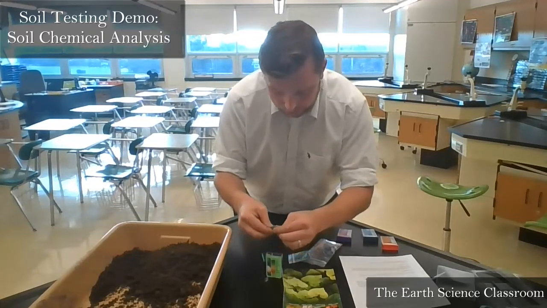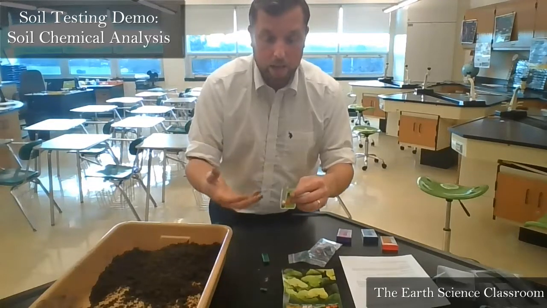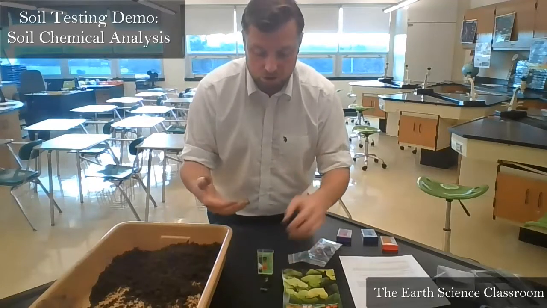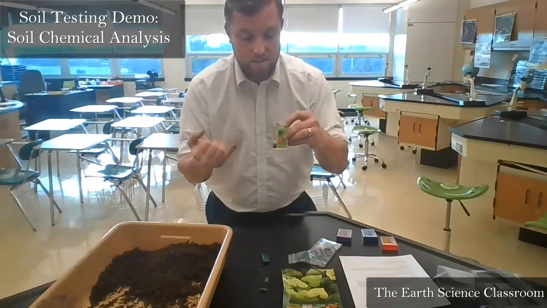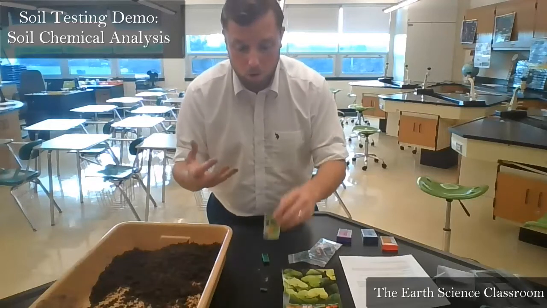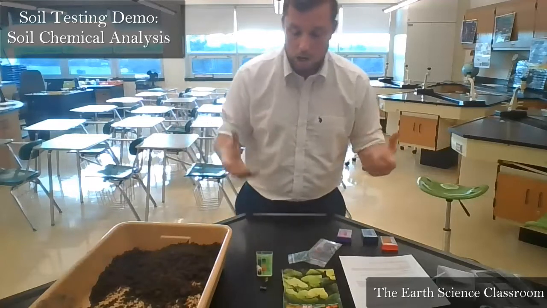This is a chemical indicator, so, just as lab safety: if it goes on your hands, please wash your hands thoroughly. If it goes on your skin, please wash your skin. Do not eat this stuff. It is not sugar. We don't eat anything that we work with in a lab. Just as a general precaution, general guideline, we don't eat anything.